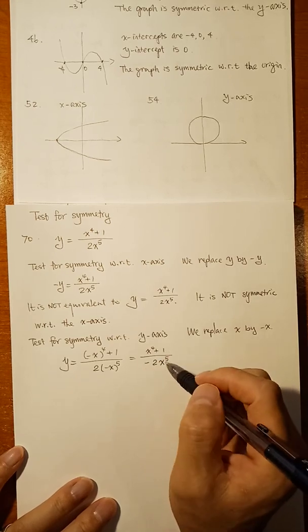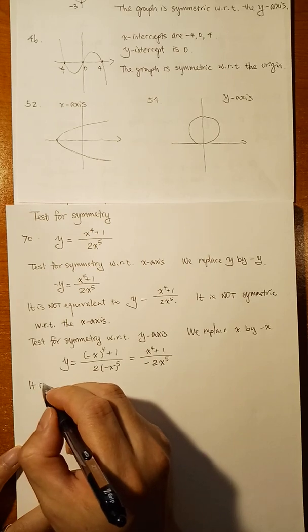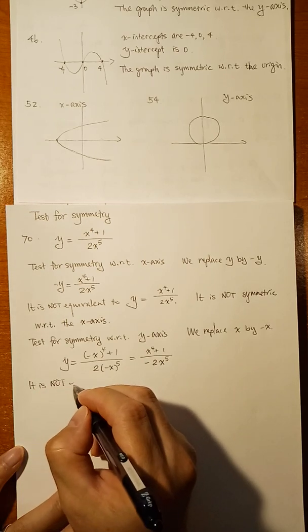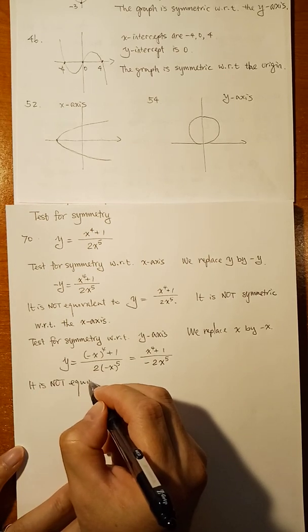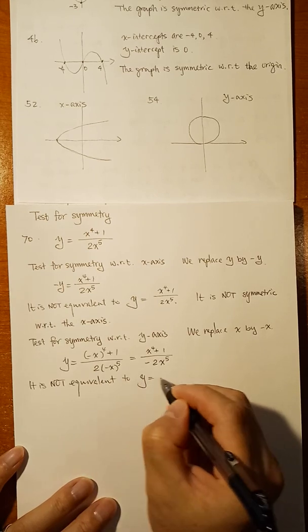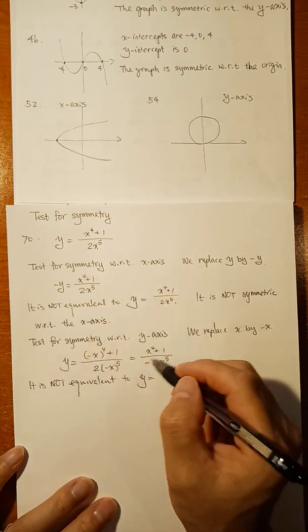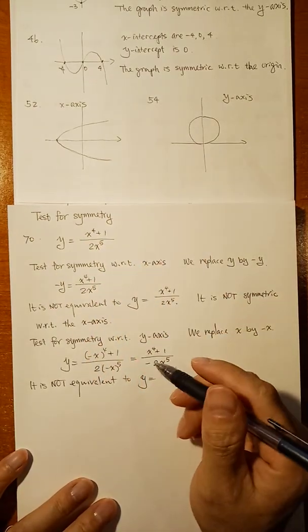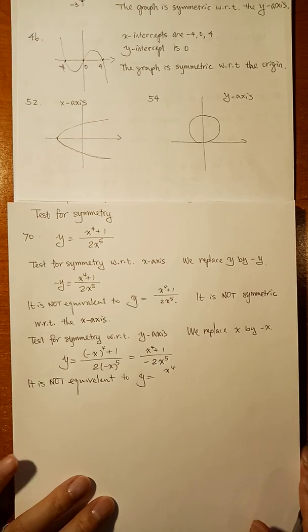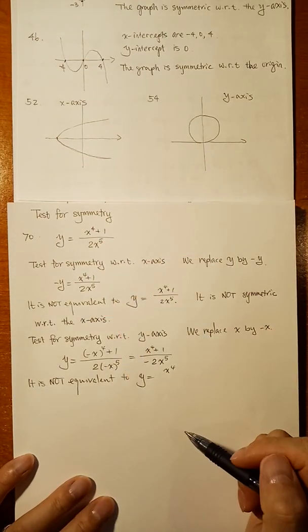And this one clearly is different from the original. So it is not equivalent to y equal to x to the 4th plus 1 over 2 x to the 5th. When we say not equivalent, it means it does not look like the original one. We do not solve the equation. We just simplify it and check if you can really get the original.